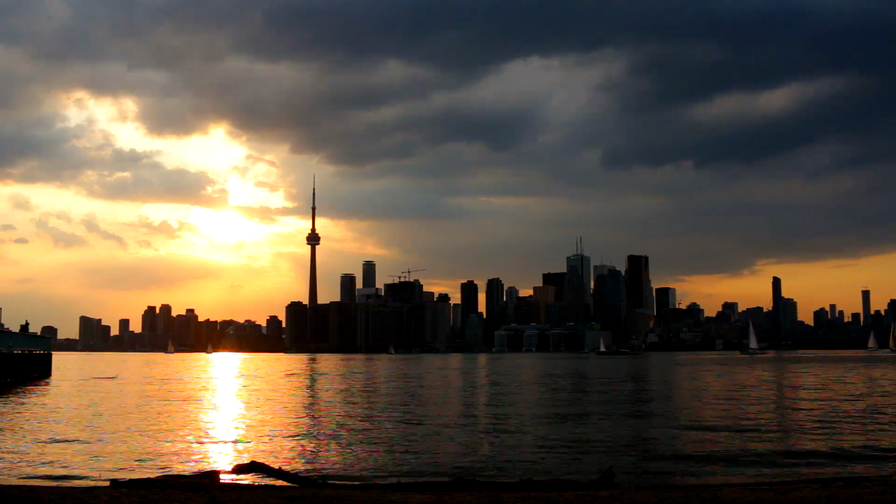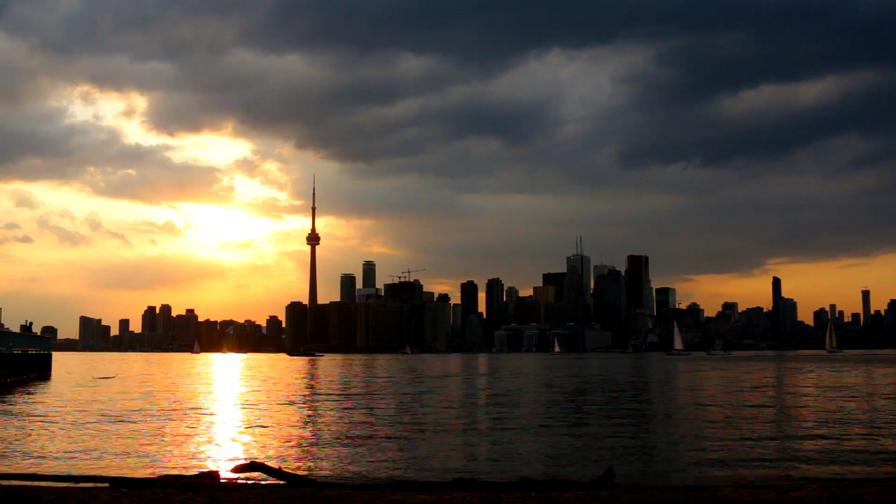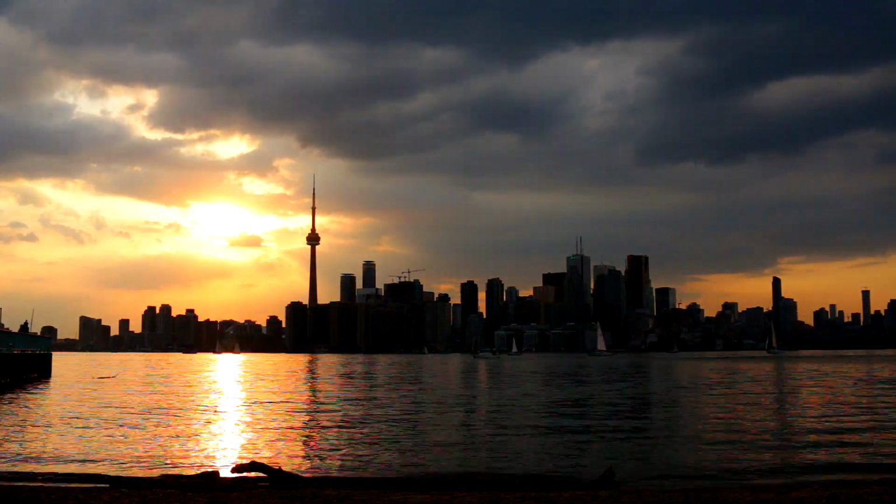For sunrises, do the opposite. Start a little underexposed so that as the sun rises, the shot will end up having good exposure, and then maybe you want a little bit higher of an aperture of around 10 or 11.